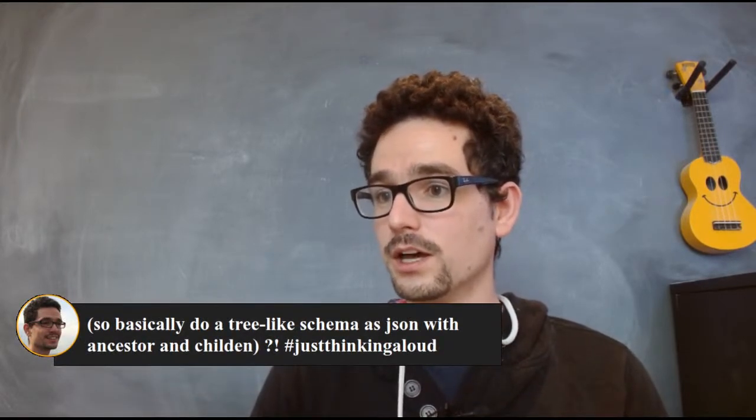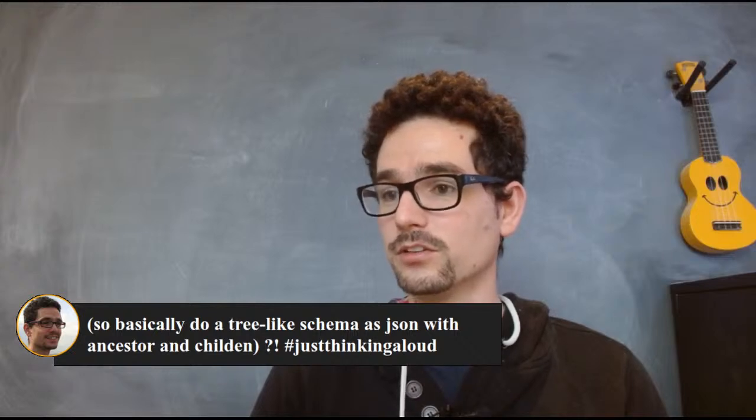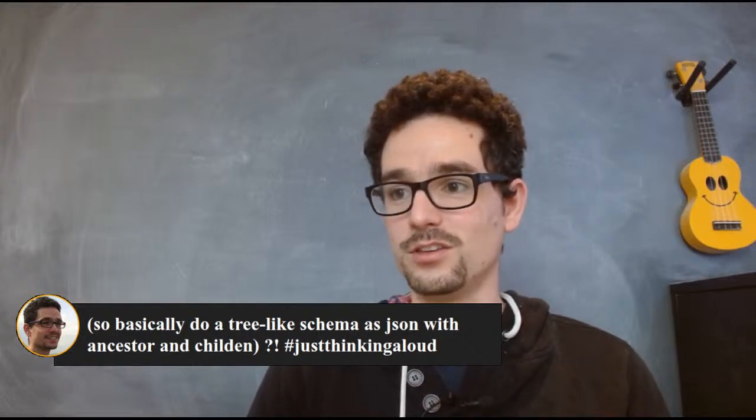Basically, do a tree-like schema as JSON with enters and no. You are too close to XML. These things are more flexible in JSON. JSON is less strict. Okay, do you have other questions? An array is an ordered sequence of 0 or more values, exactly.